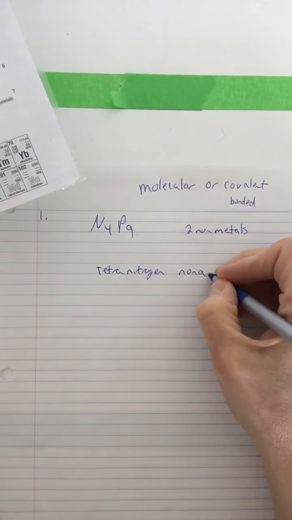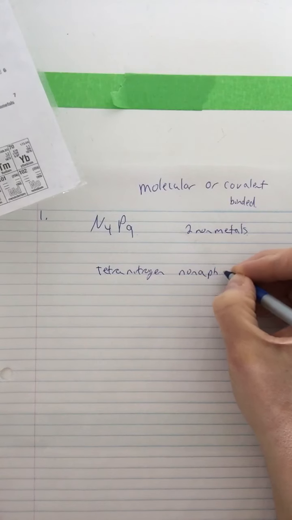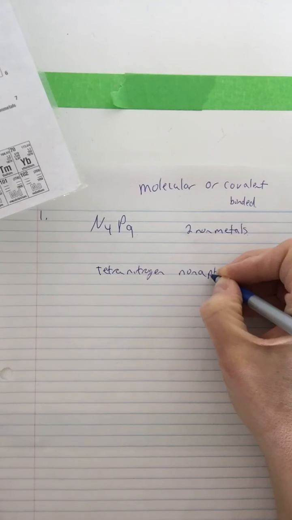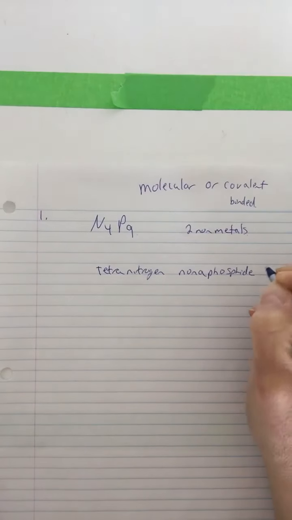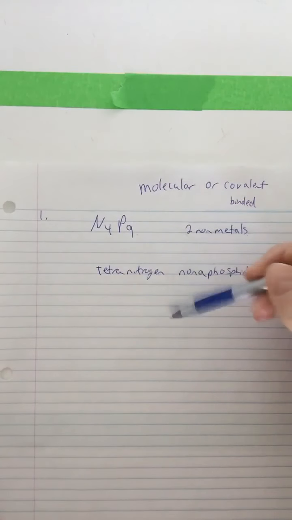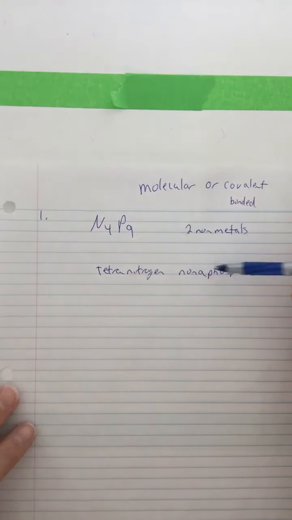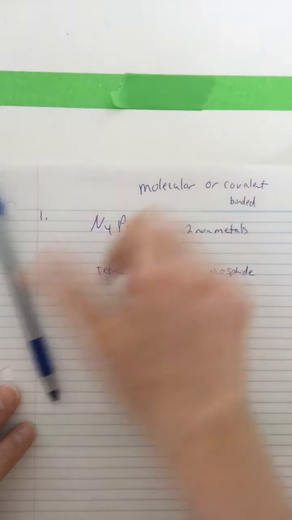So it's nonaphosphide. P-H-O-S-P-H-I-D-E. Okay, so this is tetranitrogen nonaphosphide. That's the name of this.